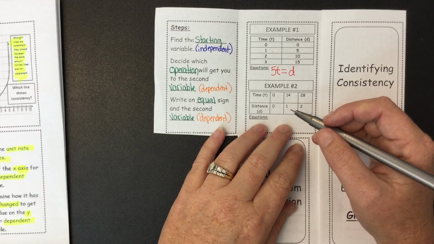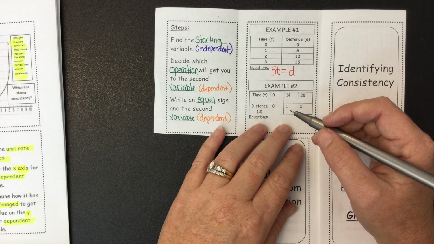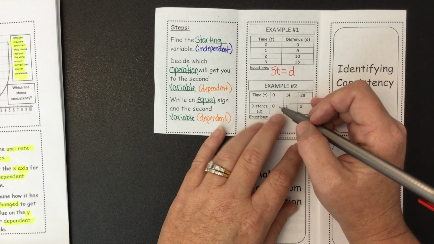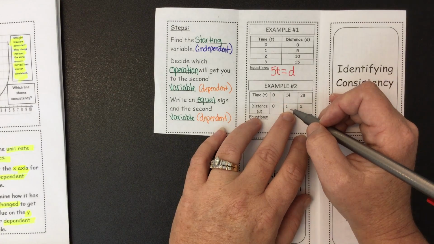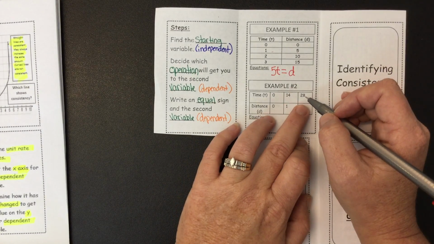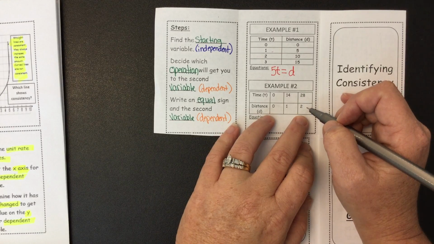So what else could we do? Vincent? Divided by 14. Let's see. 0 divided by 14, does it give me 0? Yes. 14 divided by 14, does it give me 1? Yes. 28 divided by 14, does it give me 2? Yes.